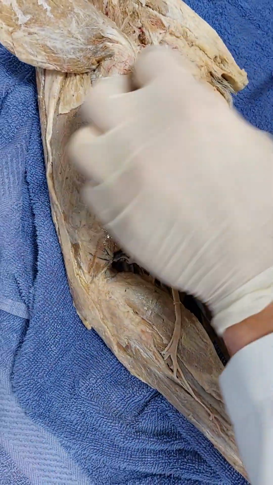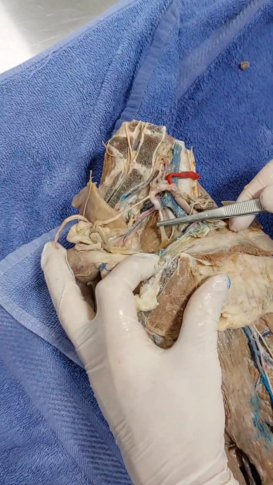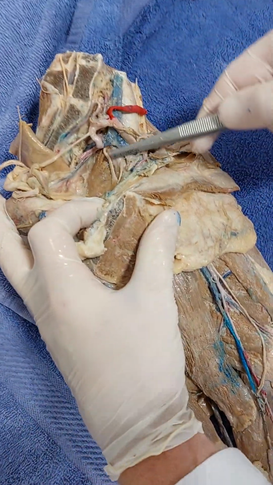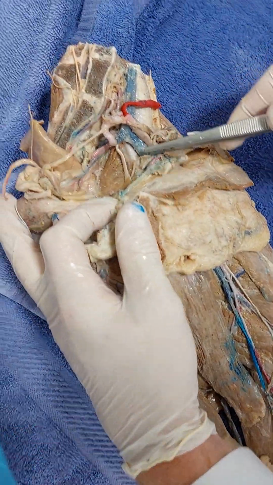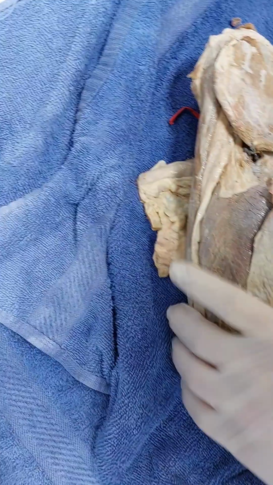It's not always there. And then let's make sure we get this one. This is the obturator nerve, between the iliacs. Is this medial or lateral? This is medial. This is the obturator nerve. Flip it again. We're going back to the lateral side.